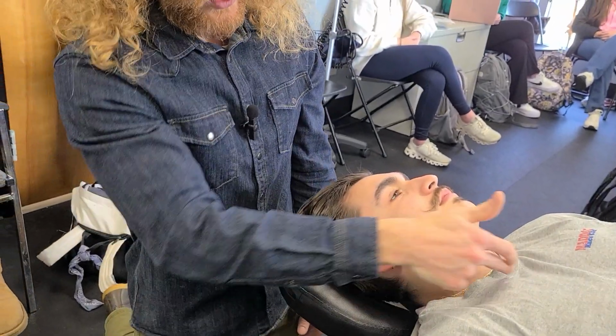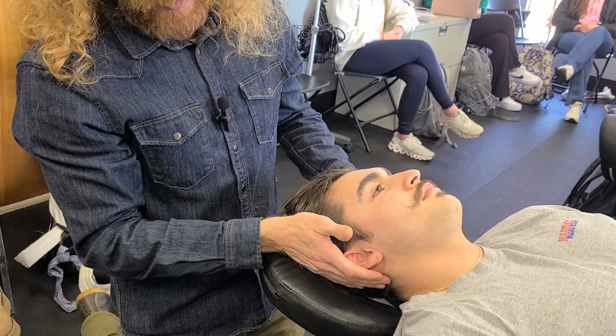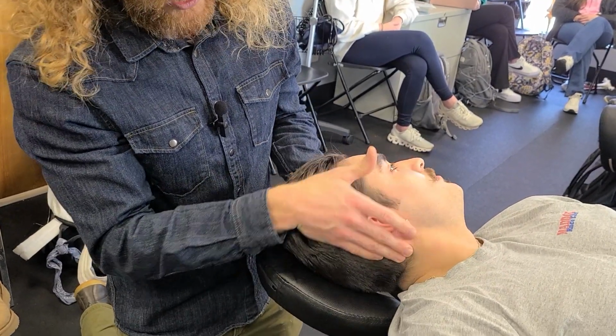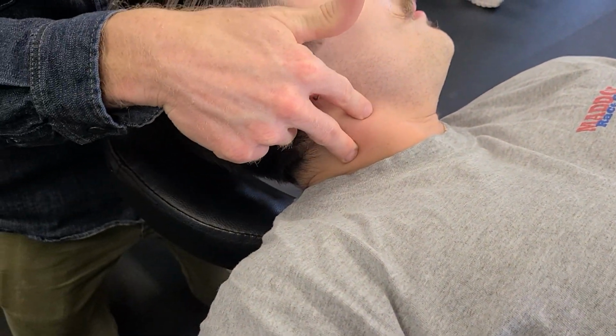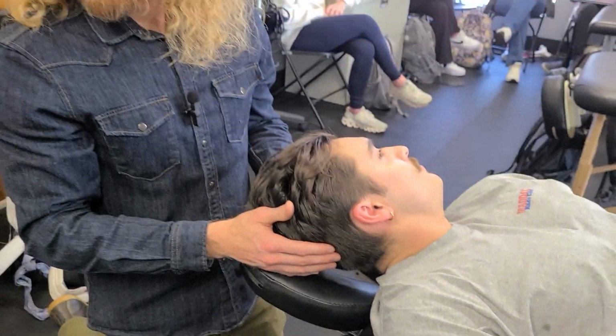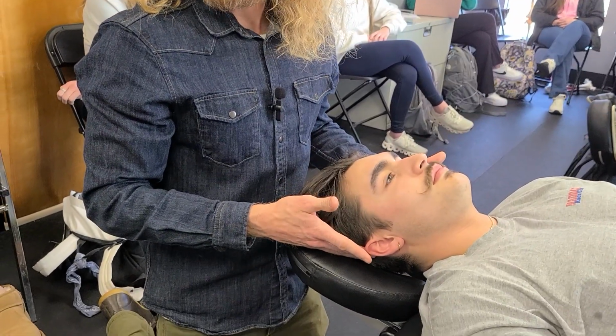Sternocleidomastoid is going to go from the sternum and clavicle up to the mastoid process. It will side bend to the same side, rotate away. So if you have them lift their neck up in that position, that is our sternocleidomastoid muscle. And that is all the palpation landmarks of the head and the cervical spine.